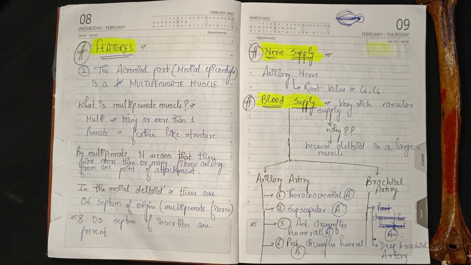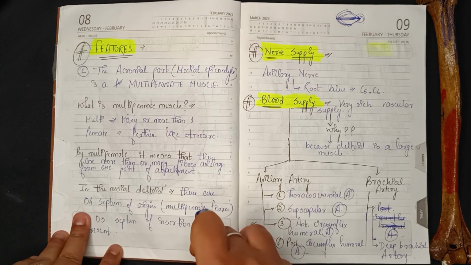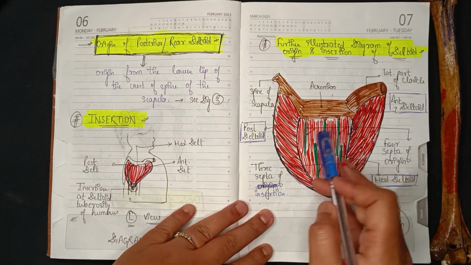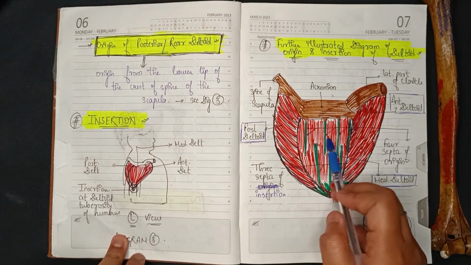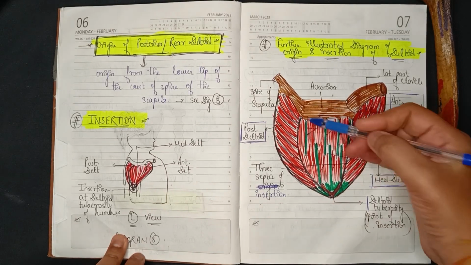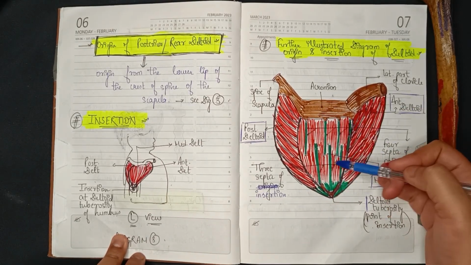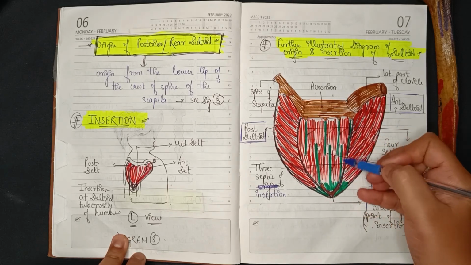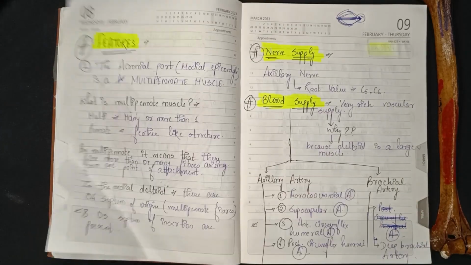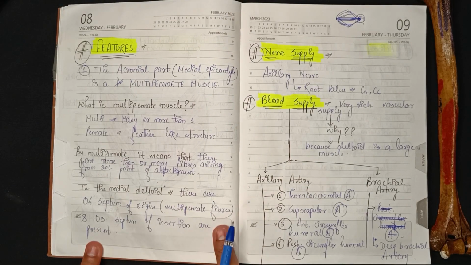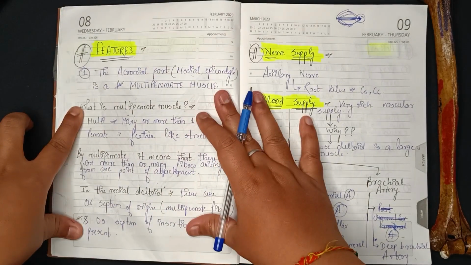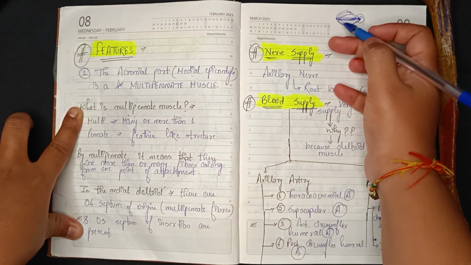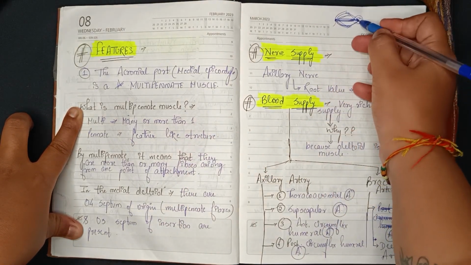Now what you should know here is, in the middle part of the deltoid, we have 4 septa. So we have 4 septa of origin in the medial part, that is the acromial part of the deltoid, and 3 septa of insertion. Okay, remember this. So what is a multipennate muscle? It is a feather-like structure. It has many fibers originating from one point and inserting into one point.